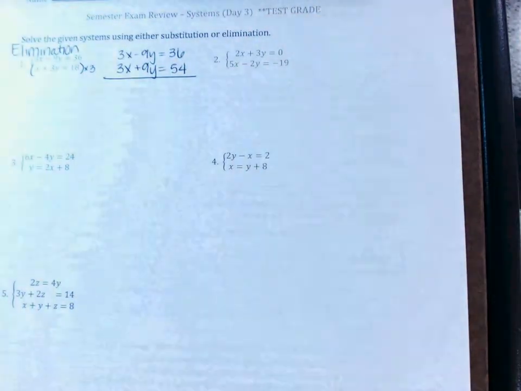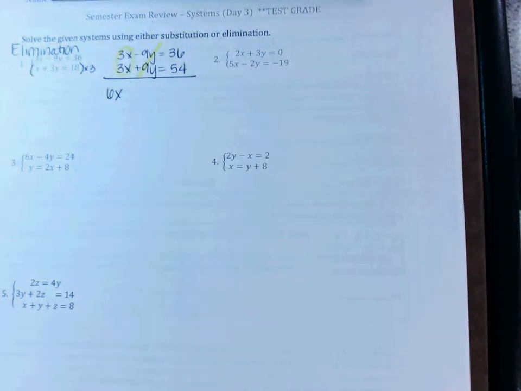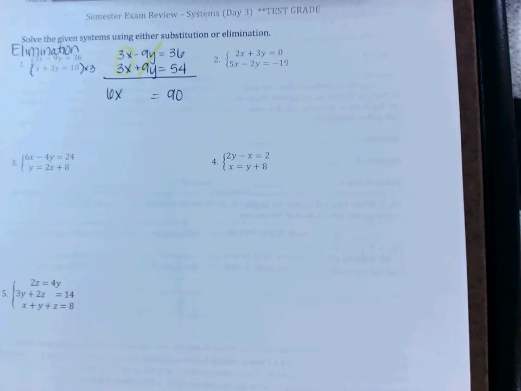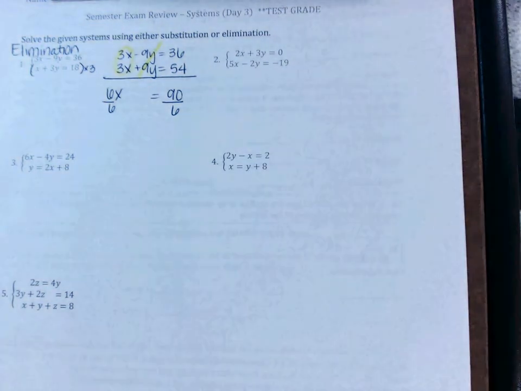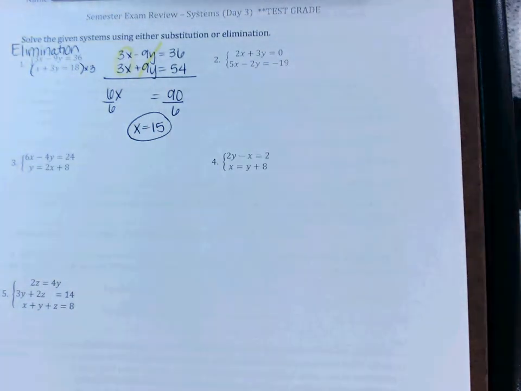Okay, from here we're going to combine each row. What is 3x and 3x? 6x. Then 9y and negative 9y crosses out. And then what is 36 and 54 if we put it together? 90. Good. And from there, what do I do with the 6? Divide. And 90 divided by 6 gives me x equals 15. Now, that's your first number. Then you have to go back and find the second number.